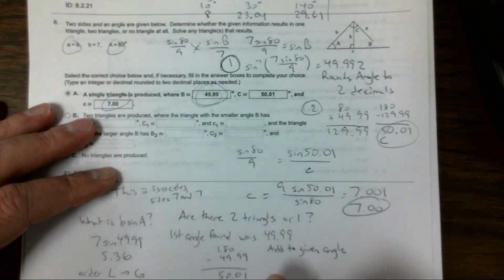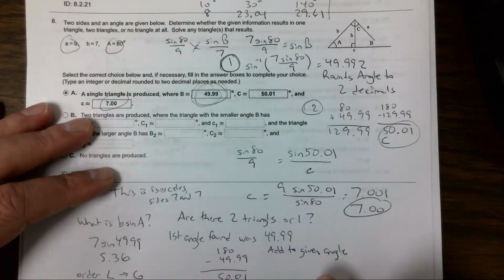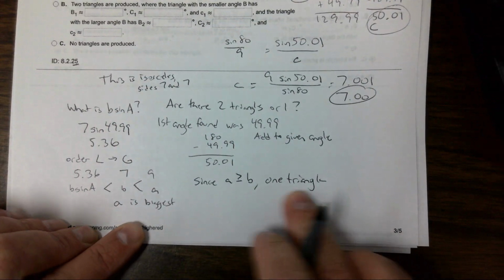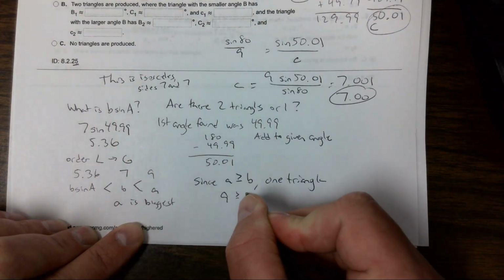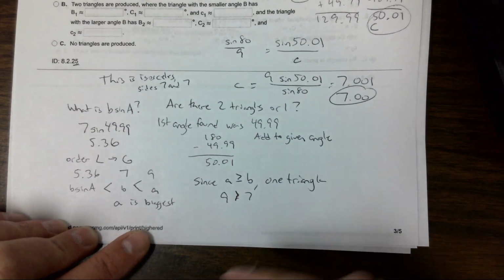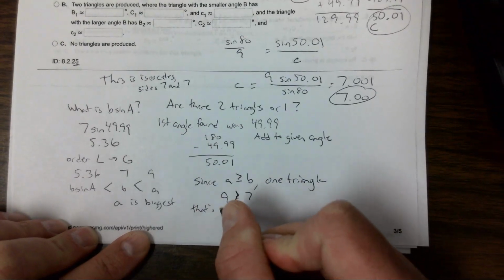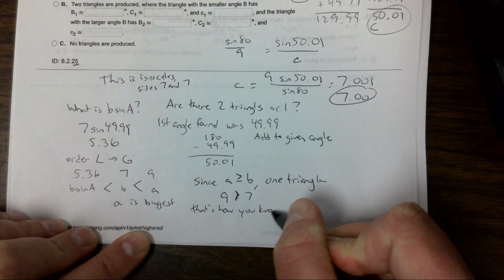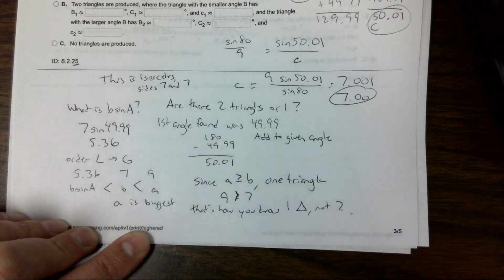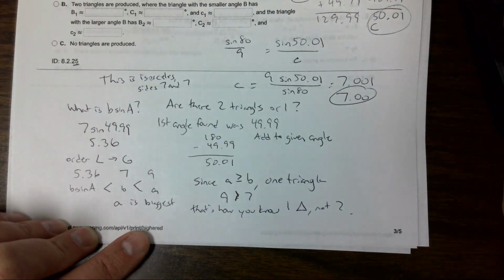So since A is greater than or equal to B, there's only one triangle, because 9 is greater than or equal to 7. Just greater than, really. So after all that, that's how you know there's one triangle, not two. Okay, that's going to be a good stopping point for this video.